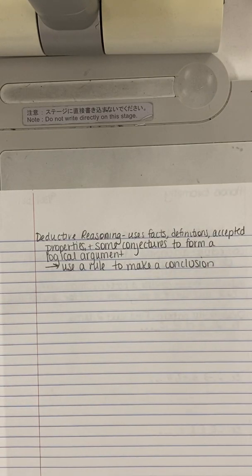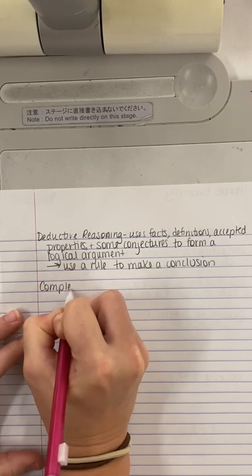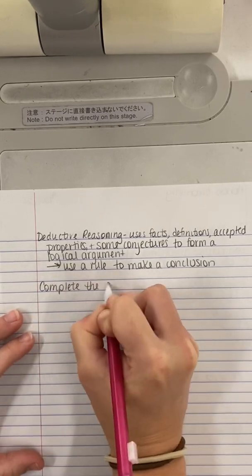That's what we do in a lot of our solving and things like that. You're using the rules to get to your final statement, like what x equals in this situation. It's not going to be the more general. So inductive often takes a pattern in order to get a general rule, whereas deductive uses a rule to make a specific conclusion about a certain circumstance. All right, so we're going to complete the conclusion.